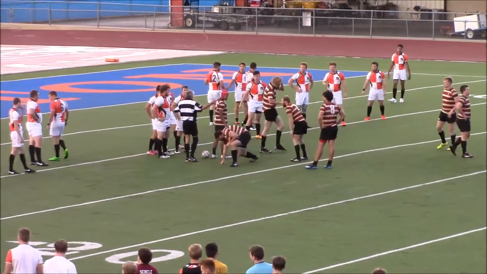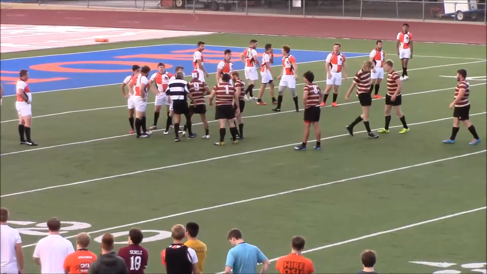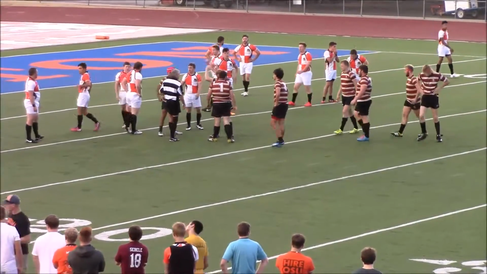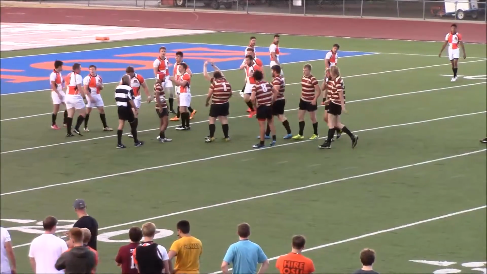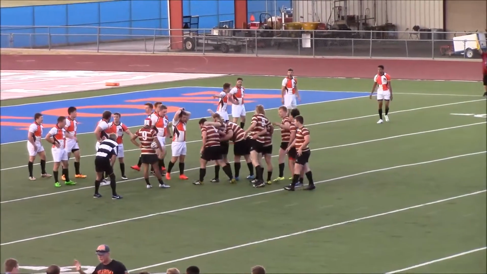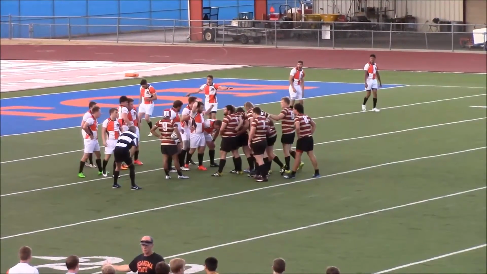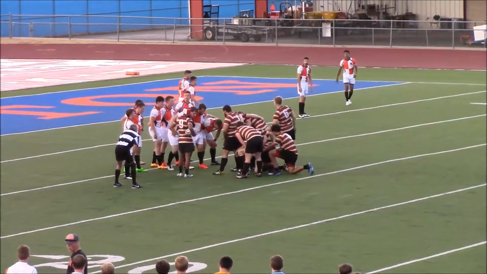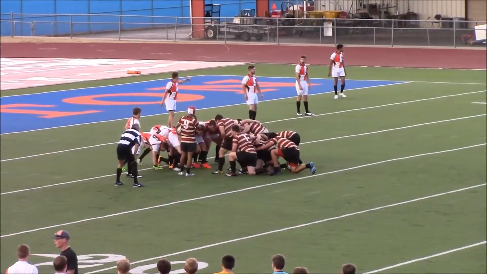Referee is peeling the onion. They're starting a scrum down to the Sooners. So this is the green zone. We call it the green zone in rugby, not the red zone, because we like to go forward and fast, not slow. So the Sooners have a green zone play here. Let's see what they do.